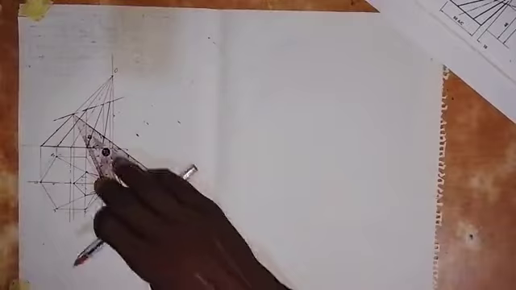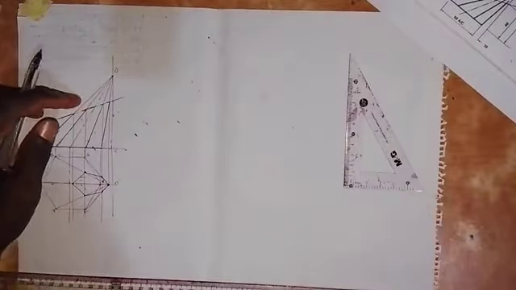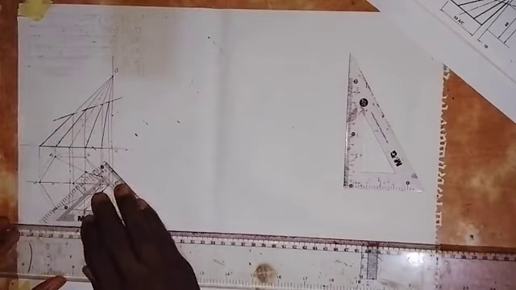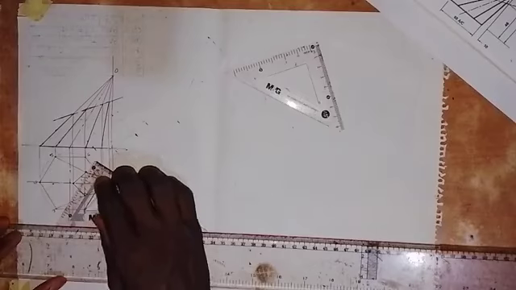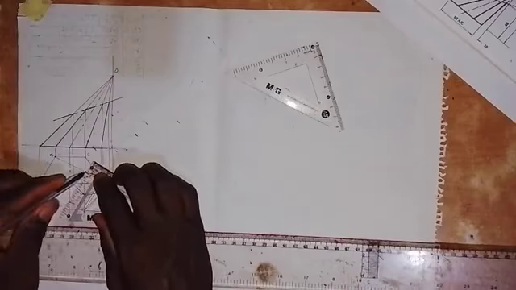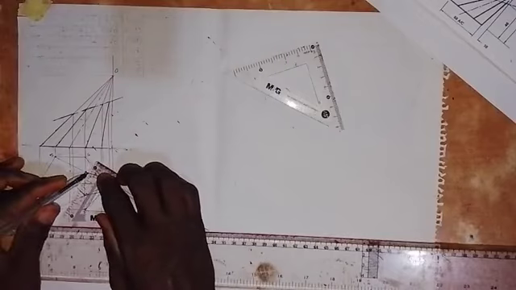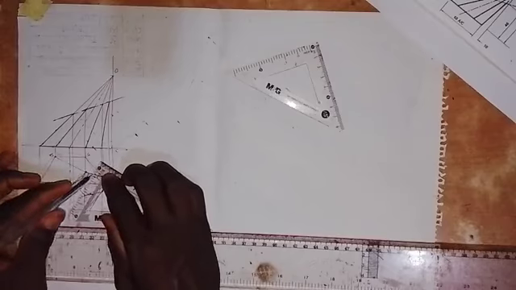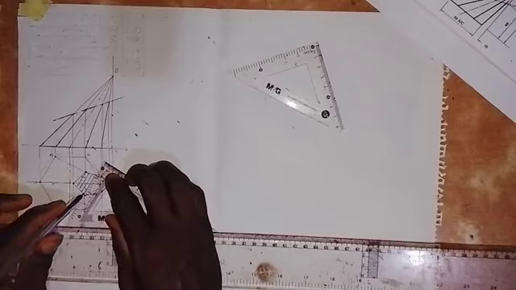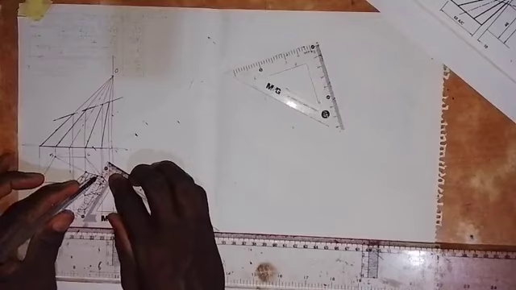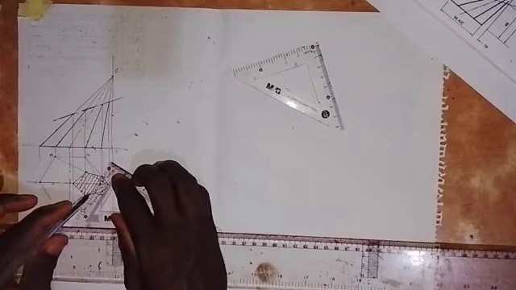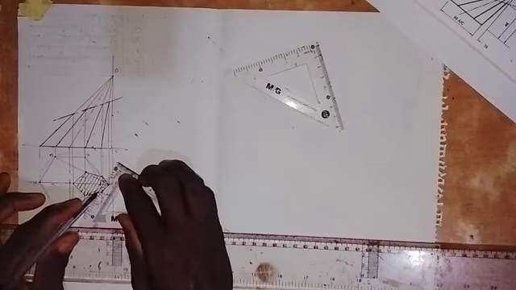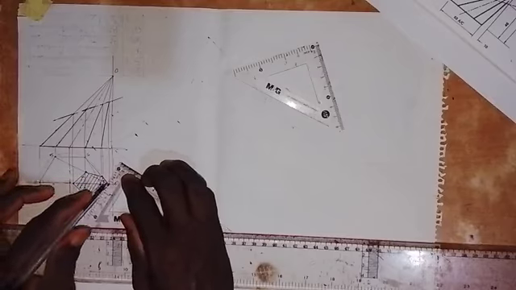Okay, so what we have to do now, we need to hatch this surface because we are going to see a rough surface here. So we need to hatch this surface. With my 45 degrees set square, okay, this is not good. We are not going to use it. So we have to make use of 60 or 30. So I'm using 60. Okay, and then we join this together. I will draw arching lines on this surface. So we have this. All right, so we have this now.